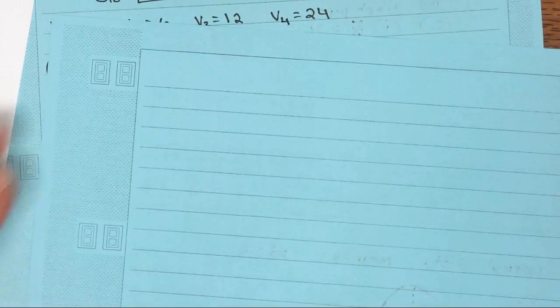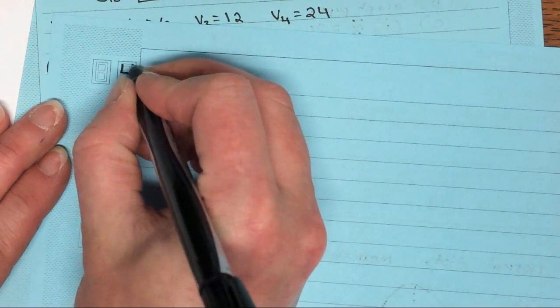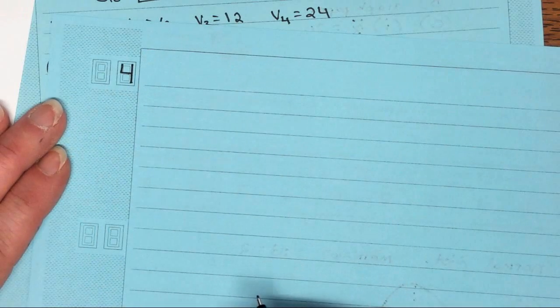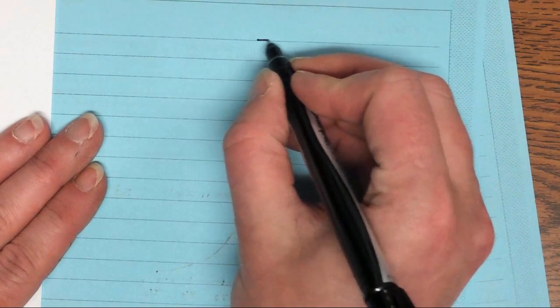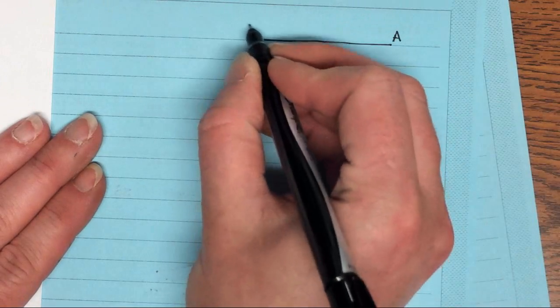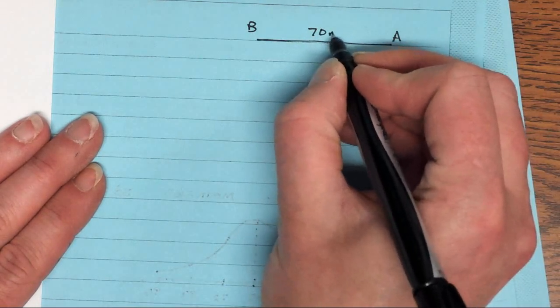We're given a triangular field on the ground. Now, personally, I like to sketch it on my paper so I can make notes on it. We have this: AB is 70 meters.